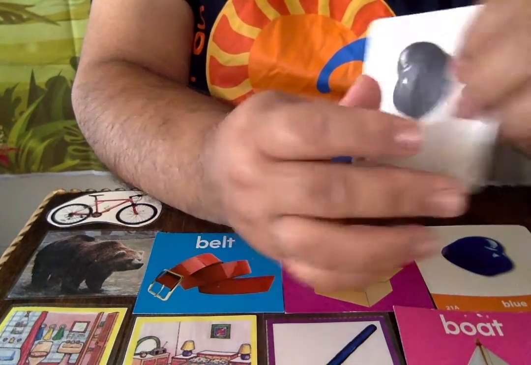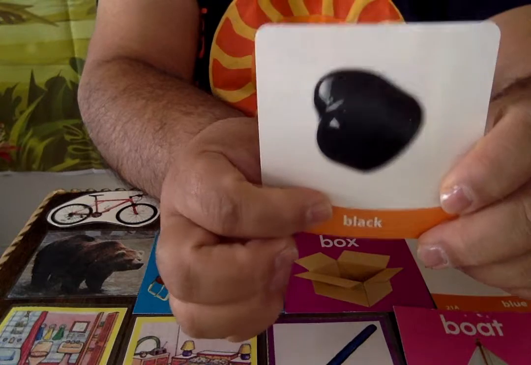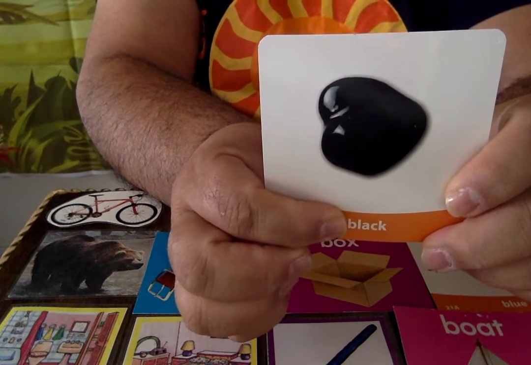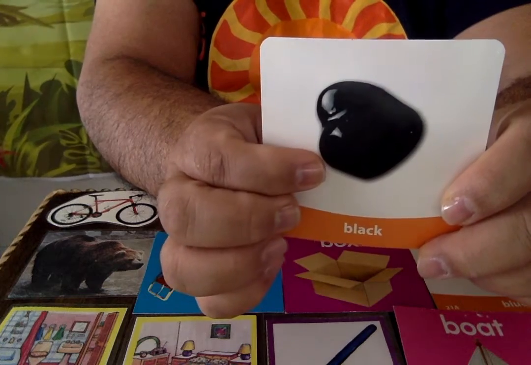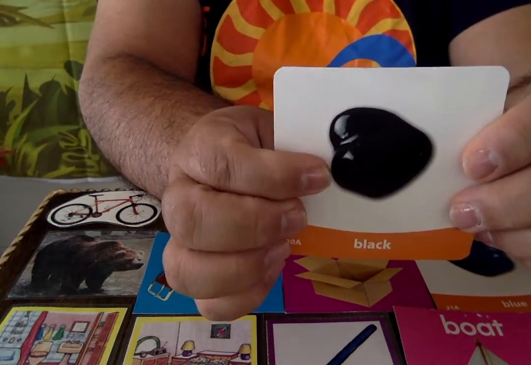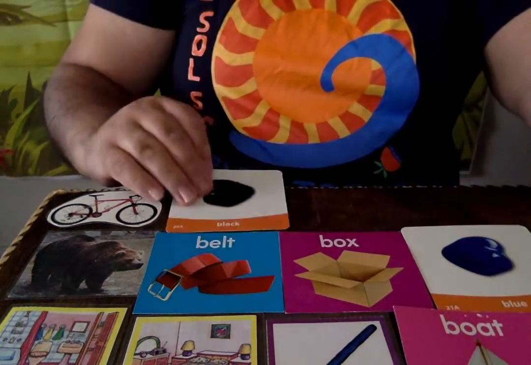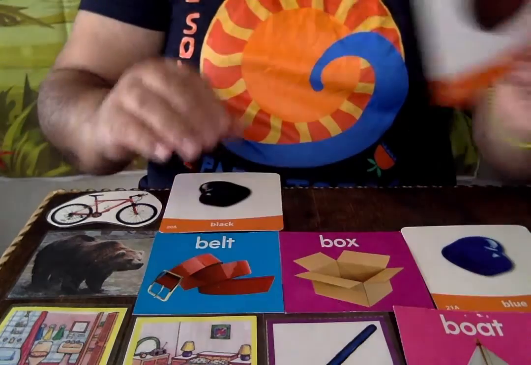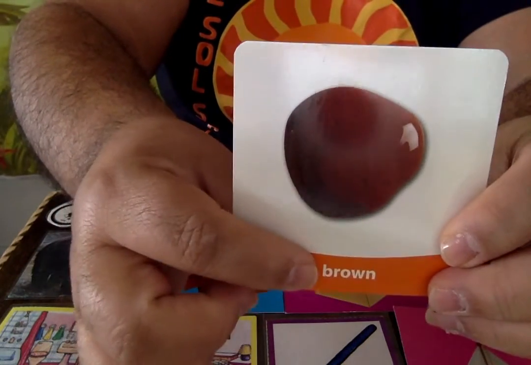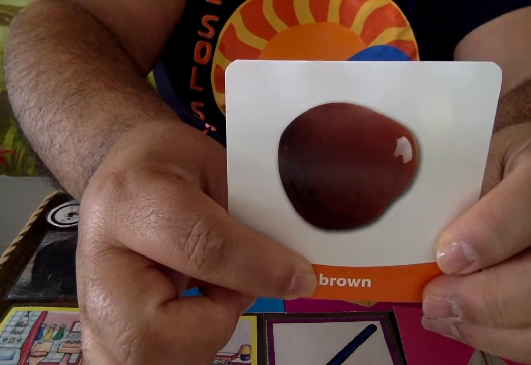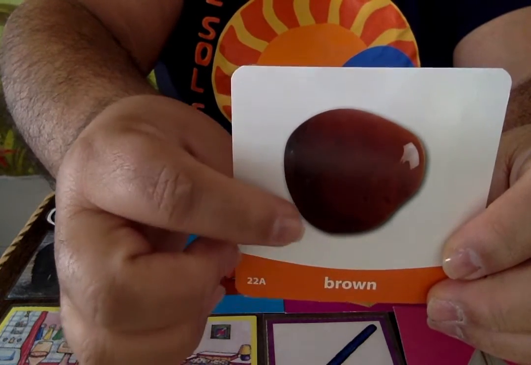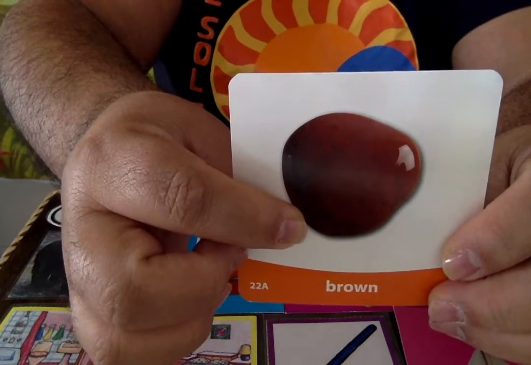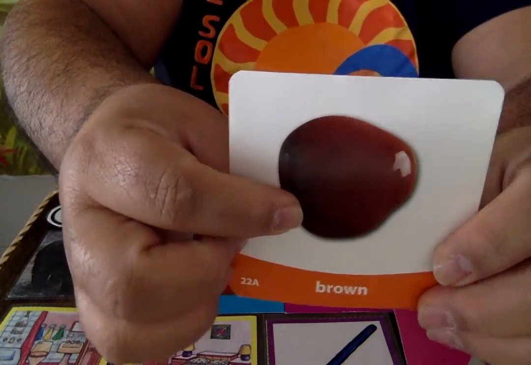Then we have black. Black begins with the letter B, and in Spanish we call it negro. Another color we have is brown. Brown begins with the letter B, and in Spanish we call it marrón, or some people call it café.